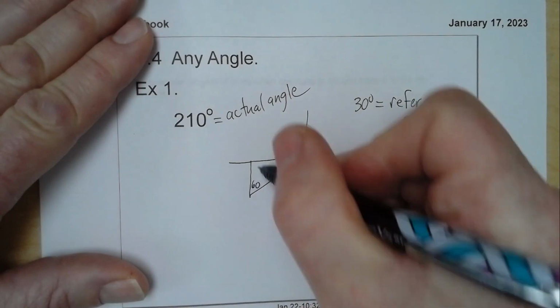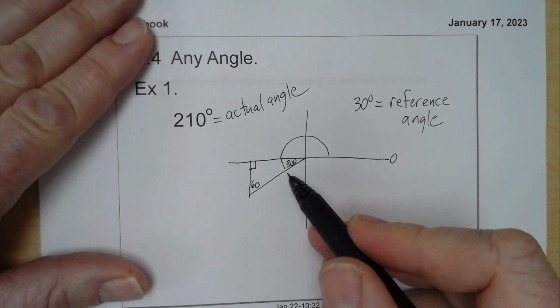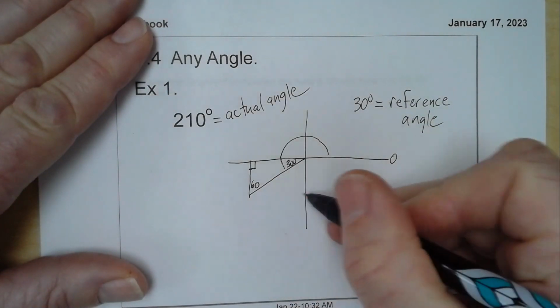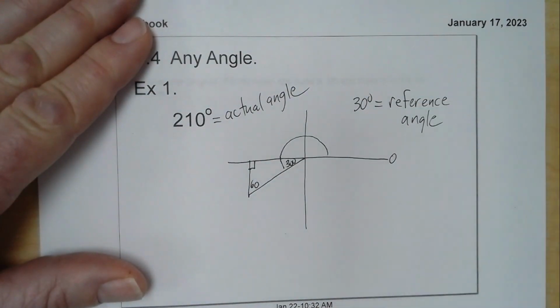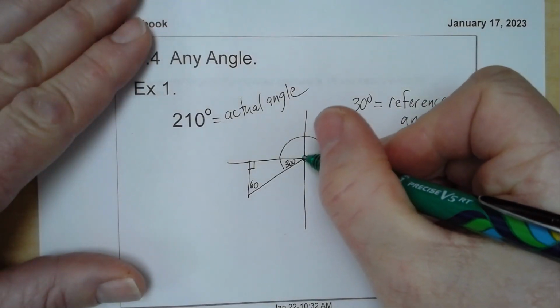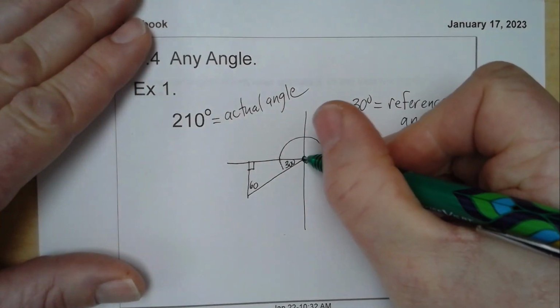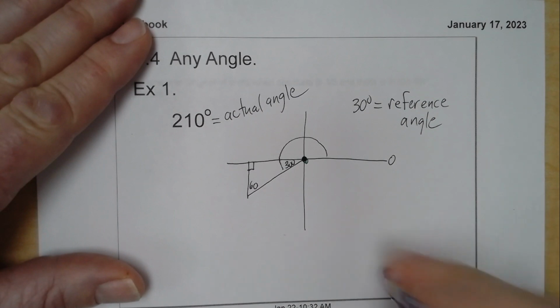This would be 60, and this is 90. So I'm in the third quadrant. You never, ever, ever draw your triangle over to the y-axis. You always go back to the x-axis. Then we tell the story of the car and the helicopter. That's supposed to be green. Doesn't look very green, does it? There we go. Now it looks green. My stopping point is out here.